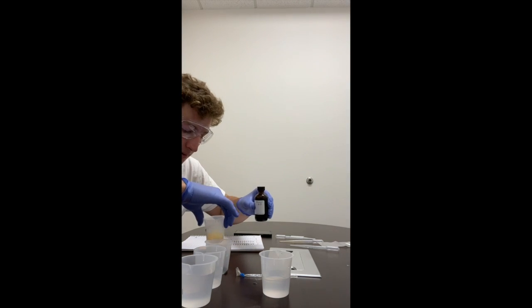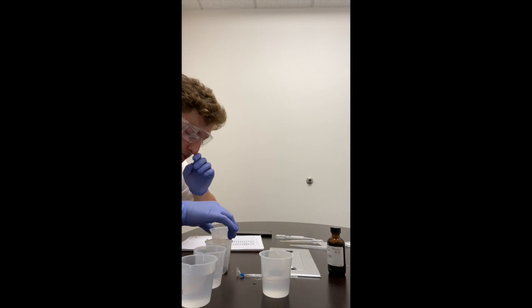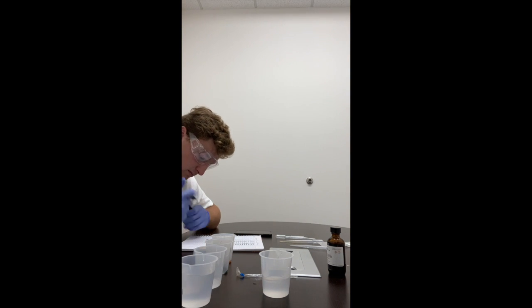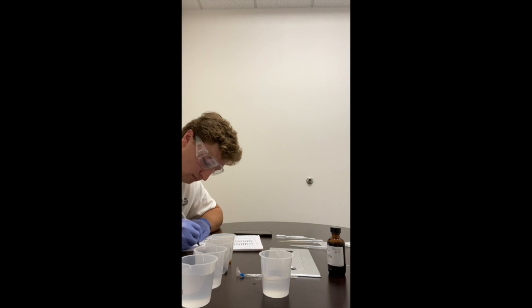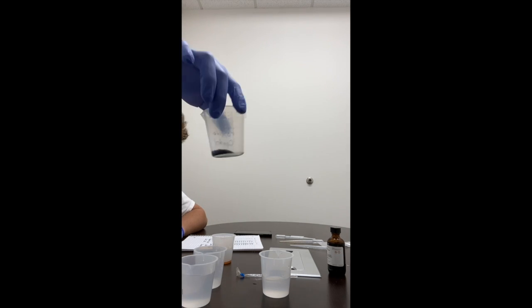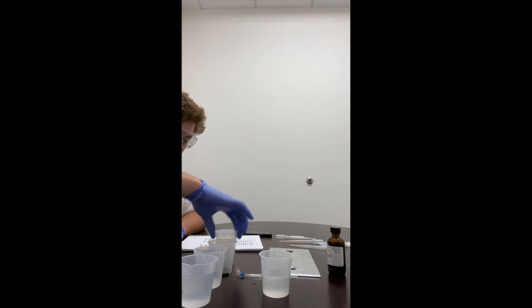So this is coming into an orange color. There's the dark green that I was talking about, and then there's the orange.